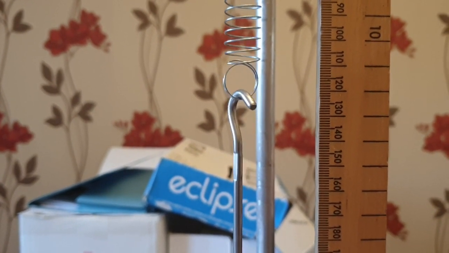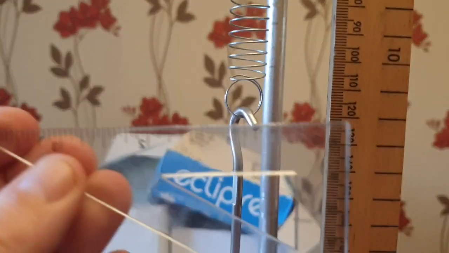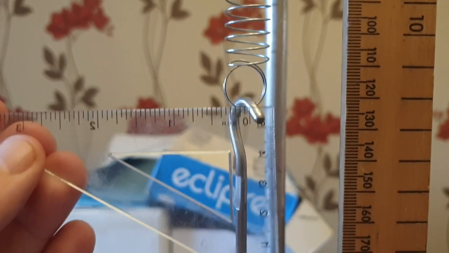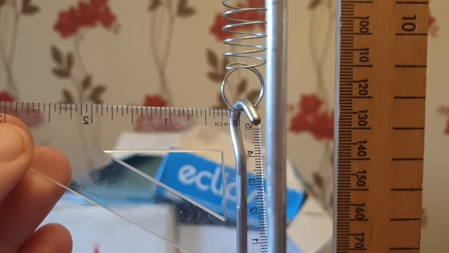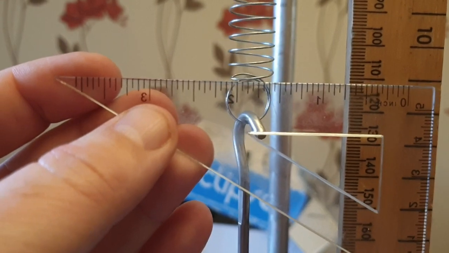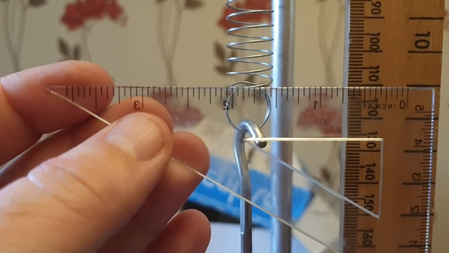And the other thing I've got here to help me is a set square. So what I'm going to do here is, once it stops bouncing about, so there we go, stop the spring bouncing, I'm going to make sure that the ruler is at right angles and I'm reading off as best as I can.